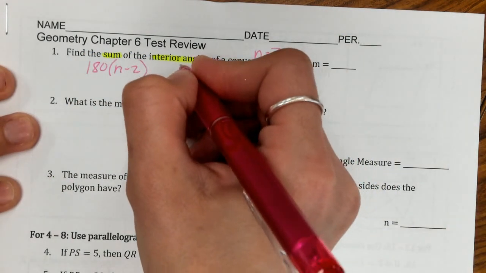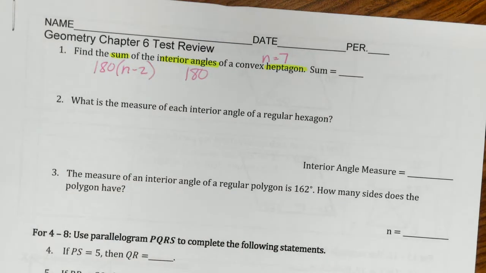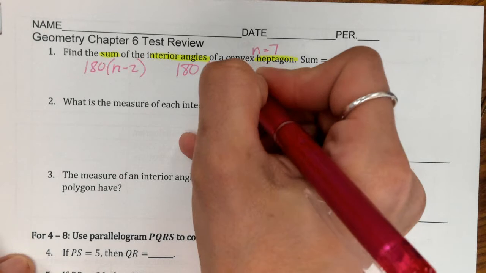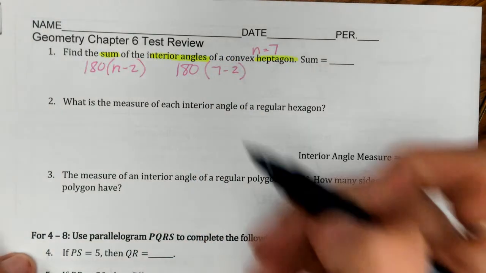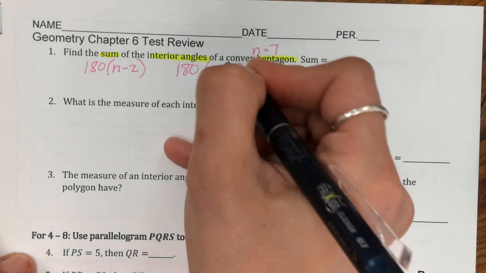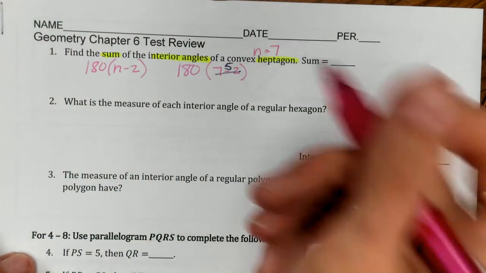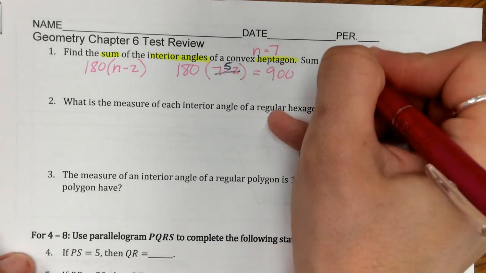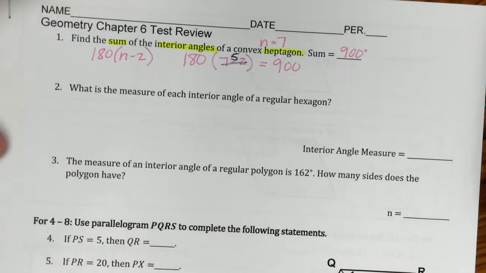We're going to get 180 times 7 minus the 2. So I like to do a little shortcut and say, okay, this is going to become 5. And then we do 180 times 5. We're going to get 900. So the total sum is 900 degrees.